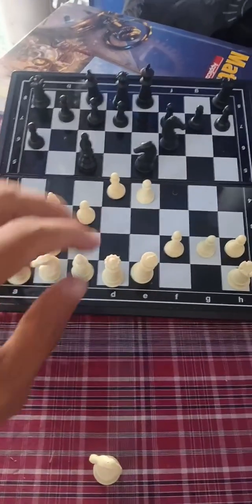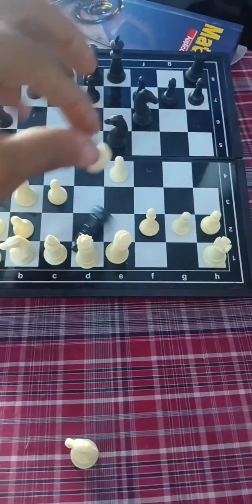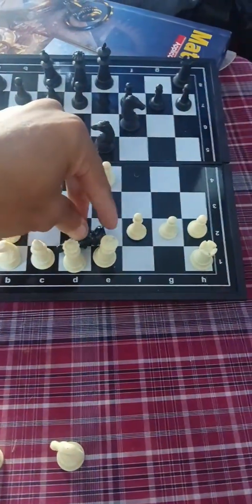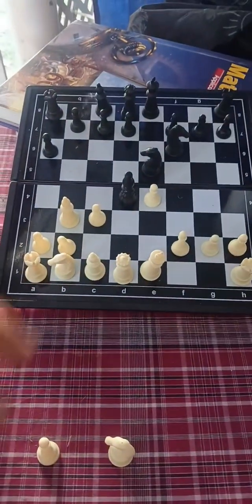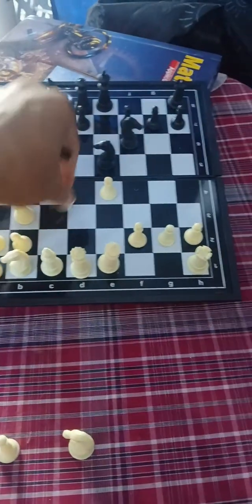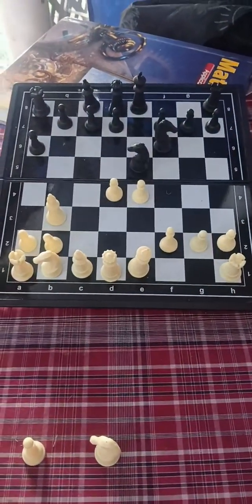Most times what they do to get back material, they just do this. They just capture a pawn. This one is not magnetic, so I apologize for that. And then of course we take that back. And then of course the knight would have to move.